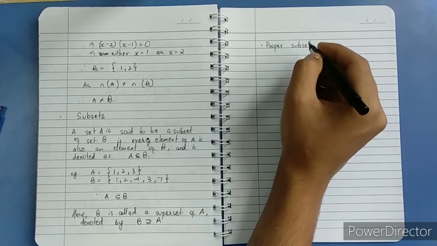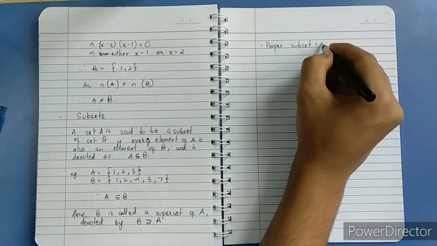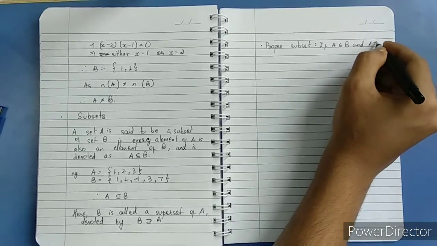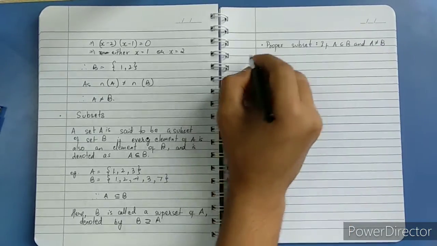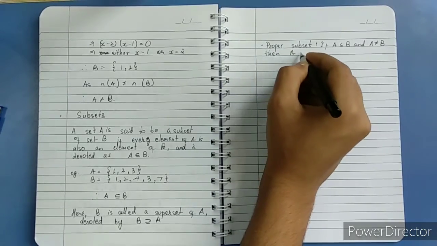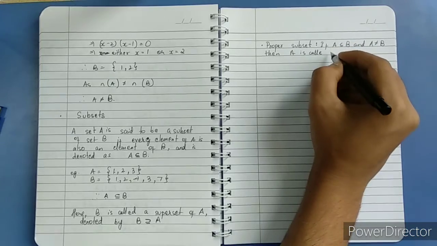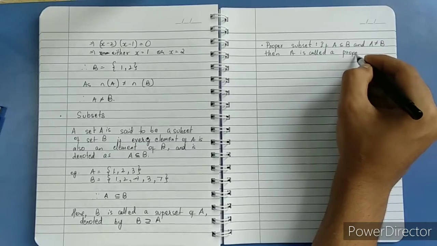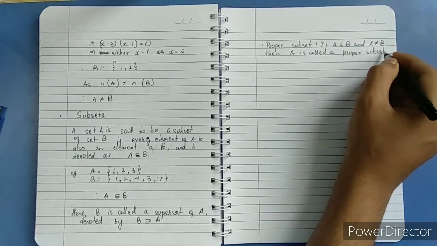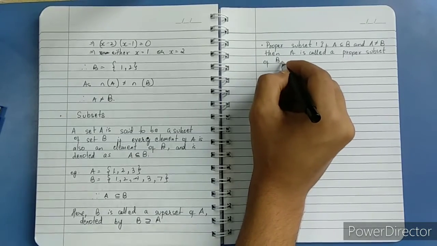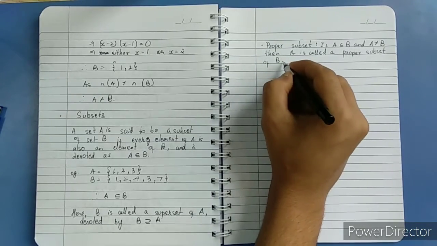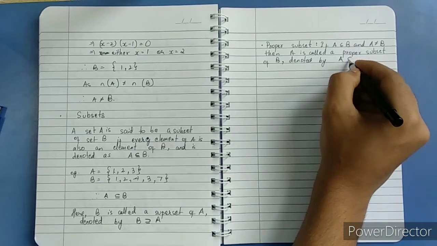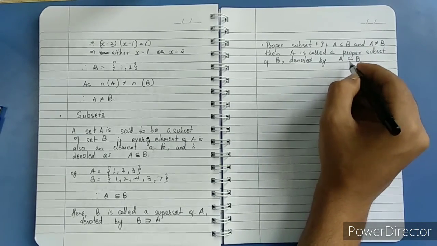How we define proper subset is: if A is a subset of B and A is not equal to B, then A is called a proper subset of B, denoted by A is a proper subset of B. We did not mention this equal sign over here.